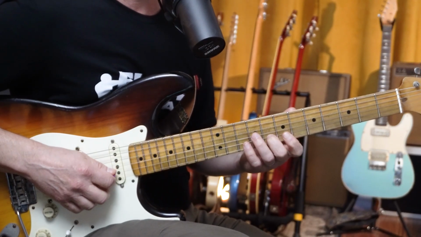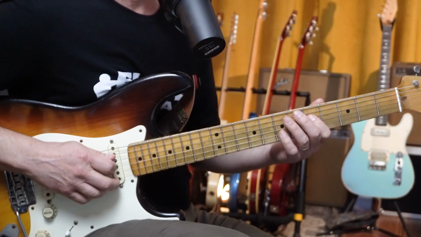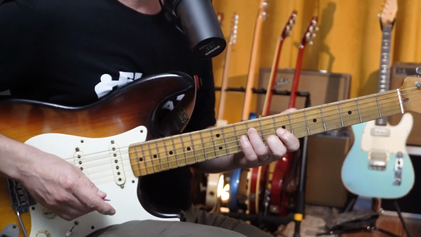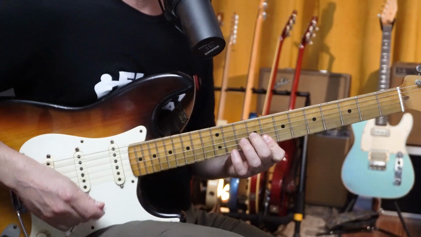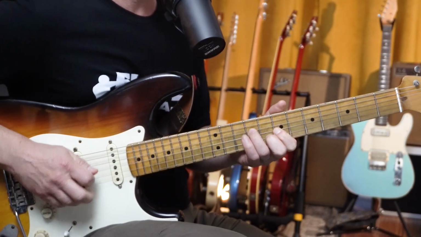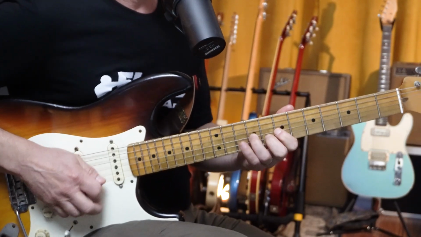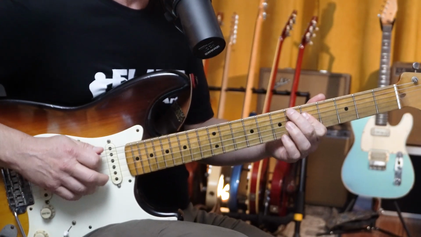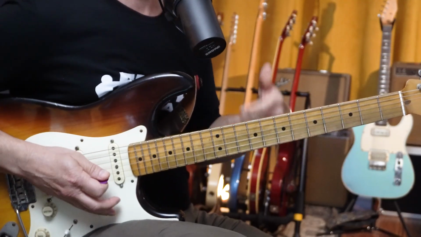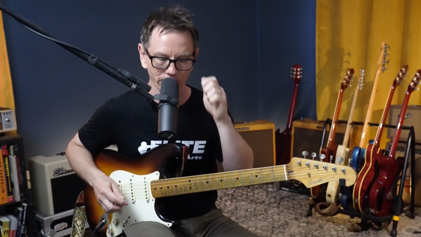So we get this C, some embellishments, G, some embellishments. That's what we're going to start getting into, is how to weave this stuff together and move around.